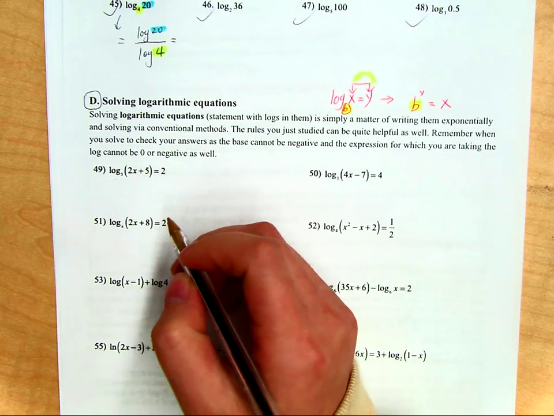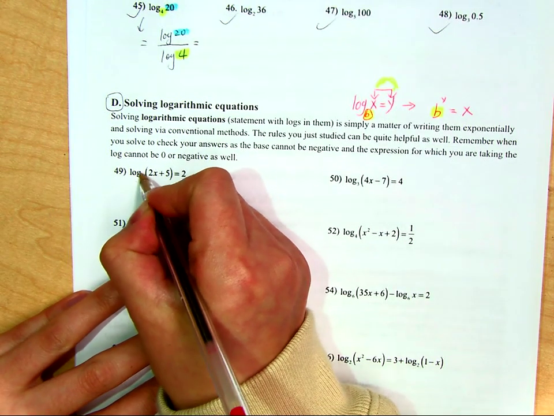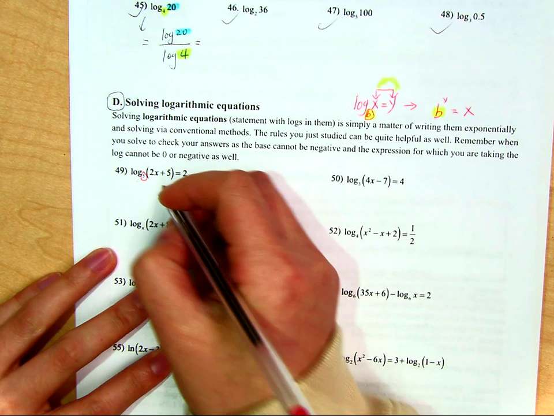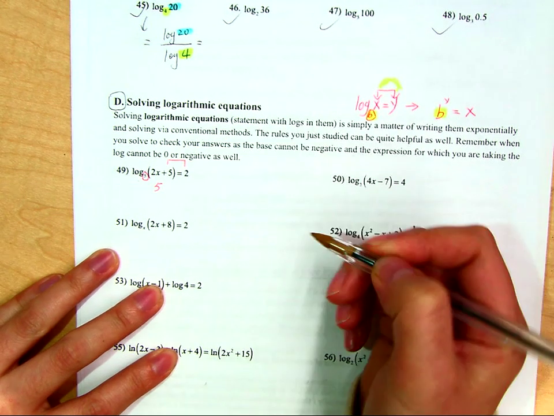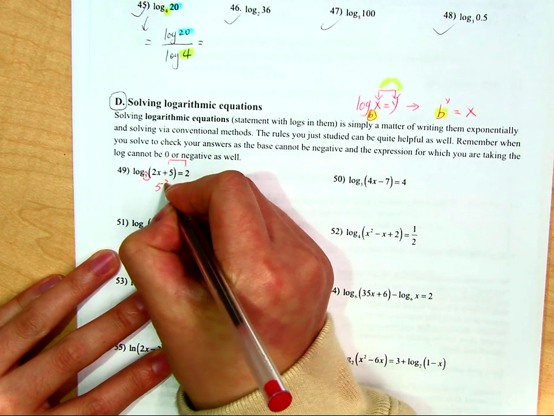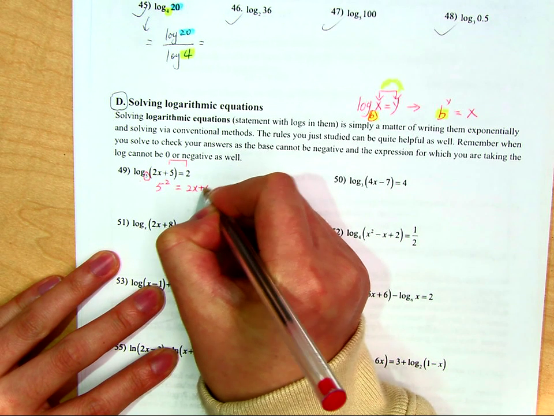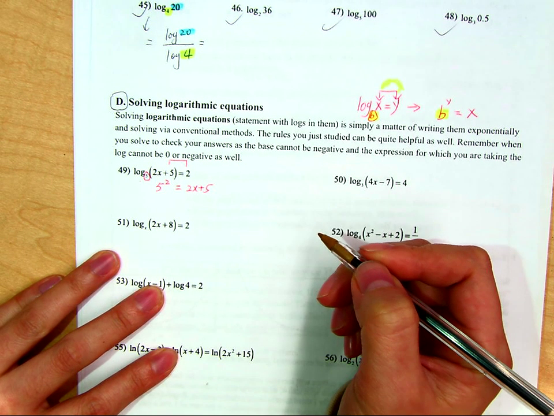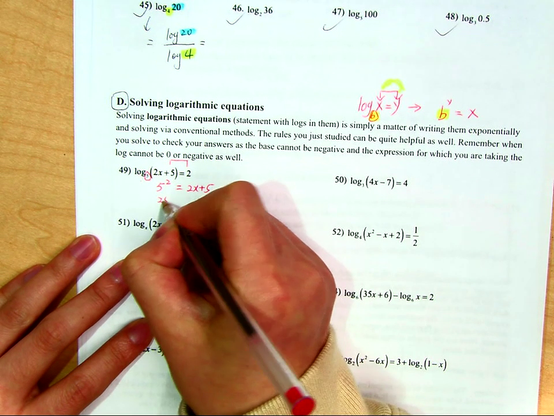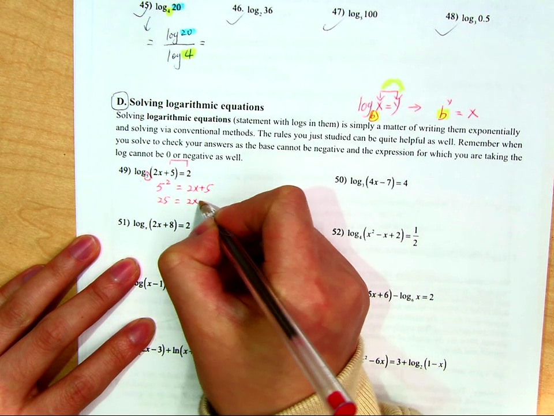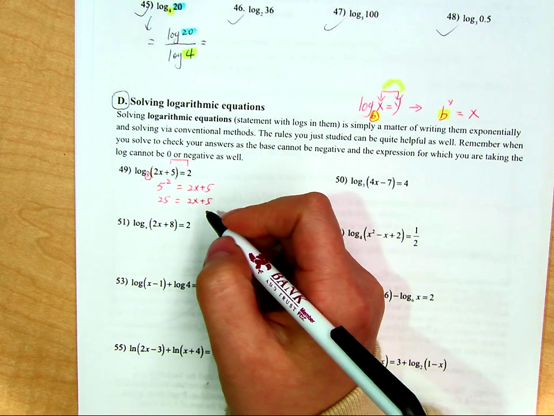So look at 49. The base is 5. So we still keep this base 5, no change. And then when we switch these two terms around, the 2 will be the power, and it equals 2x plus 5. That's the first step. And after we have this step, let's simplify a little bit. 5 squared is 25. And then we still have 2x plus 5.